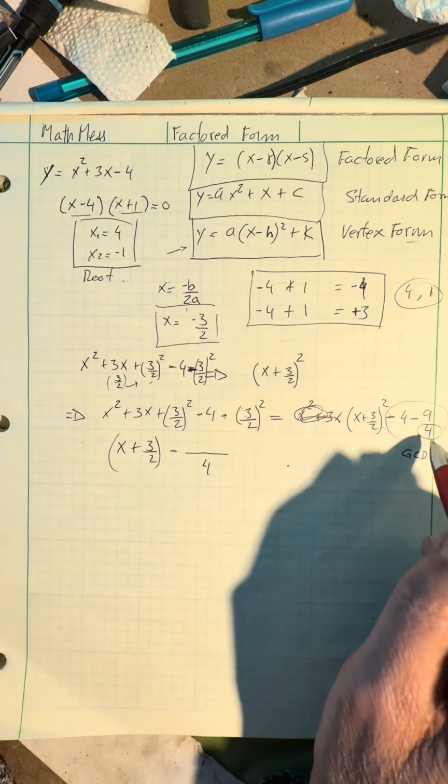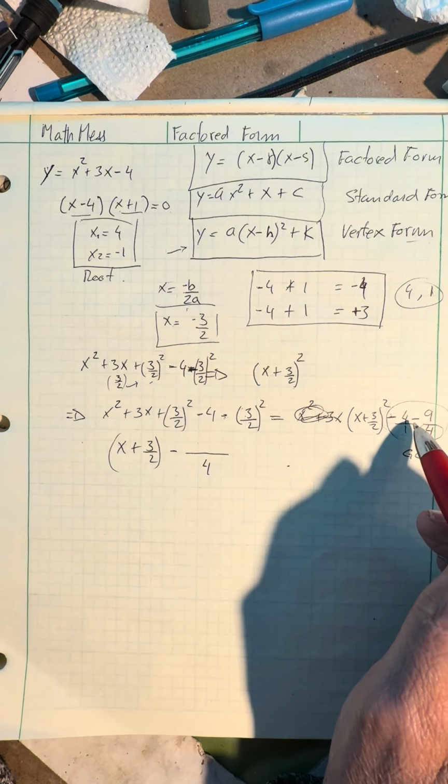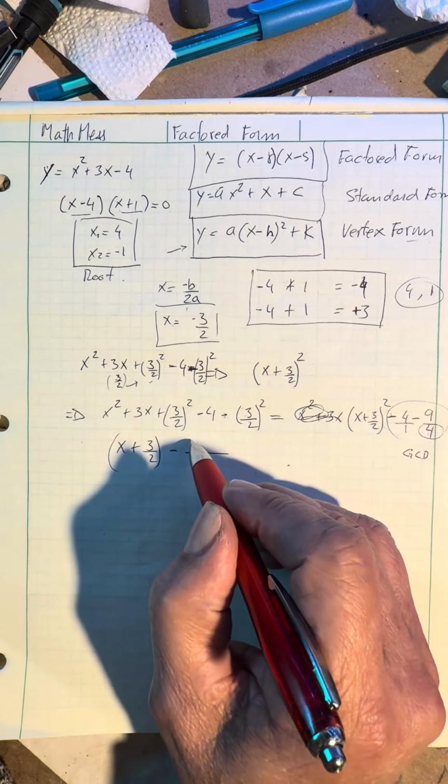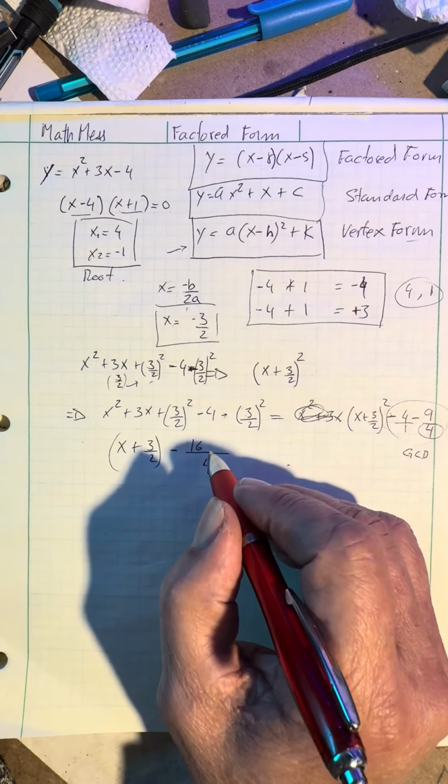We divide 4 divided by 1 is 4, times 4 is 16.